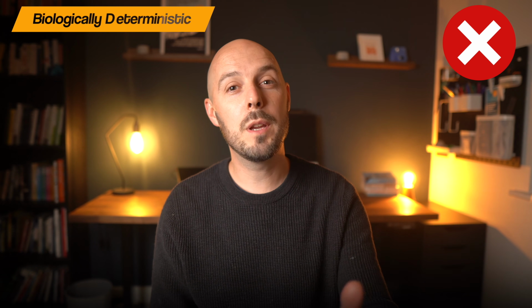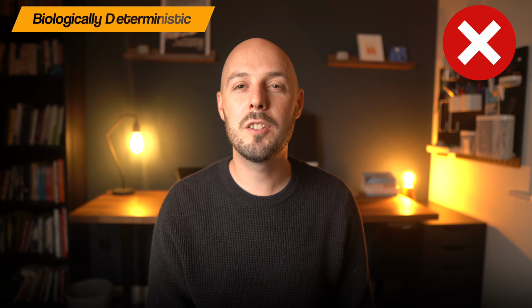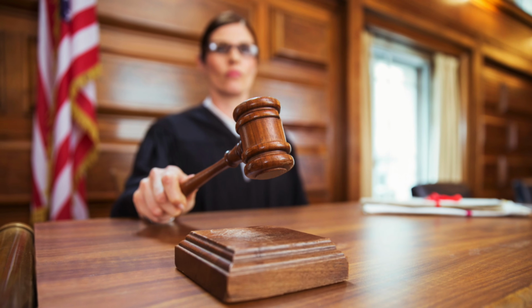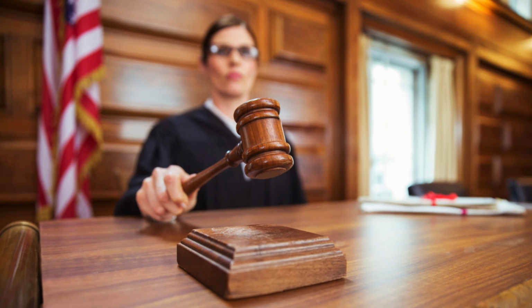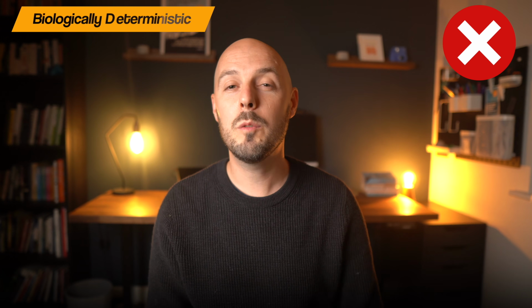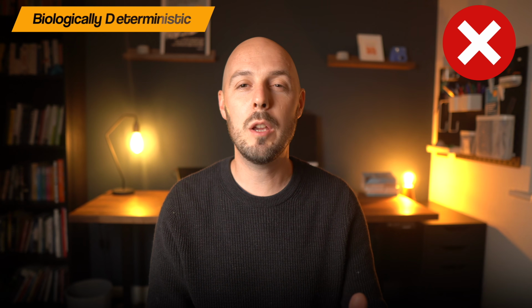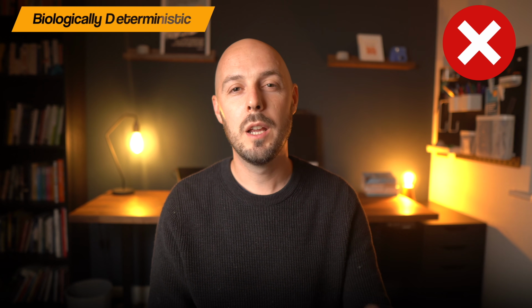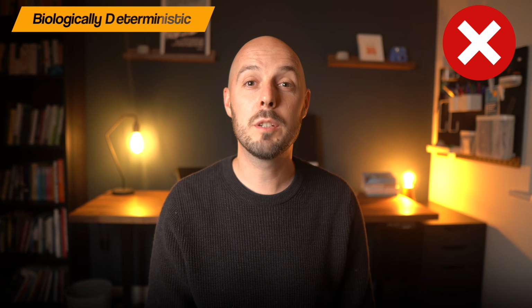But if someone stood up in court and used that as their defence, the judge would still say, you are responsible for your actions and so you will bear the consequences. In other words, a purely deterministic view is at odds with the justice system and society's understanding of responsibility.